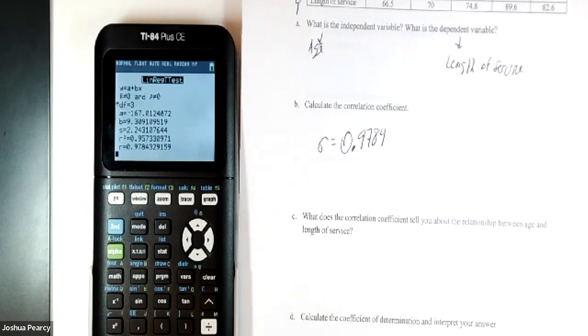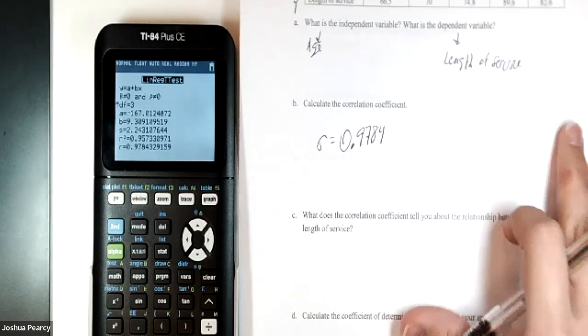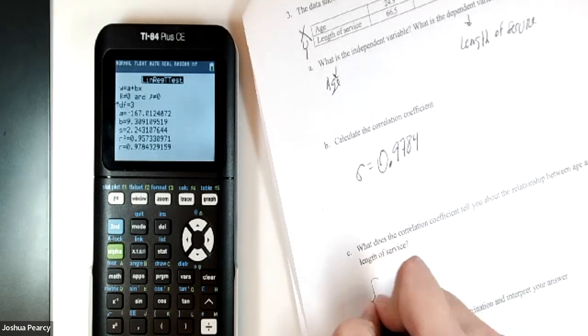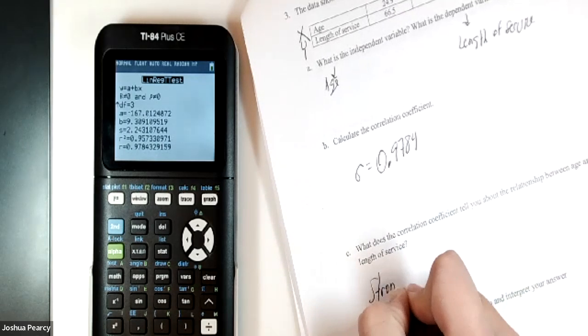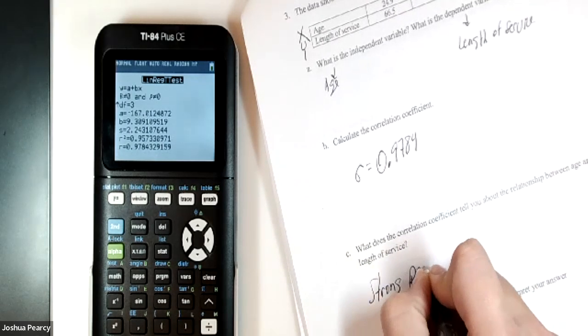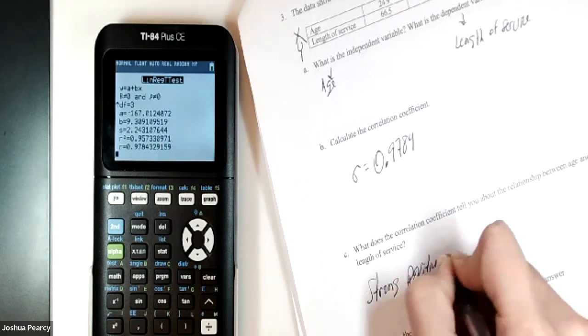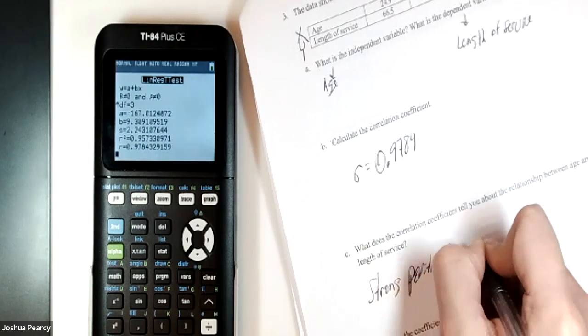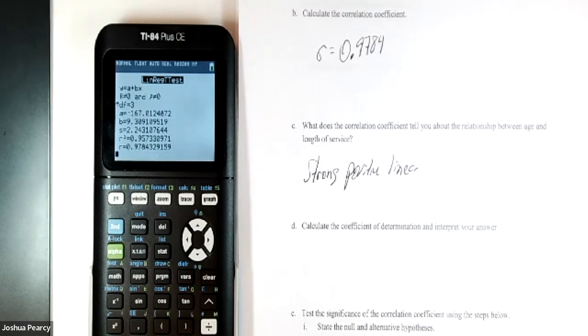What does this correlation coefficient tell us about the linear relationship between age and length of service? Strong positive linear relationship. Strong positive linear. Calculate the coefficient of determination and interpret your answer.